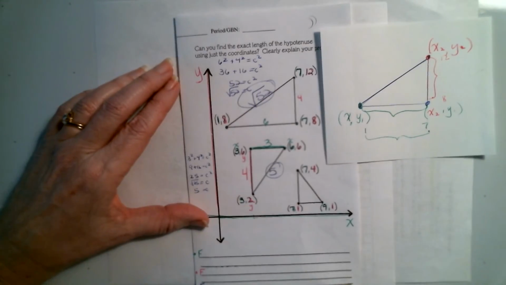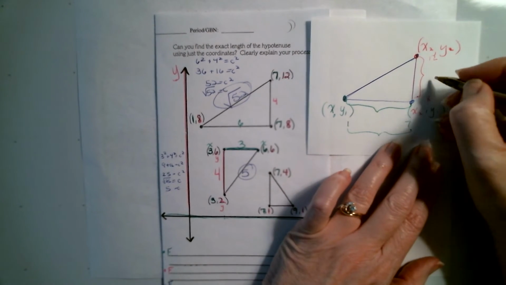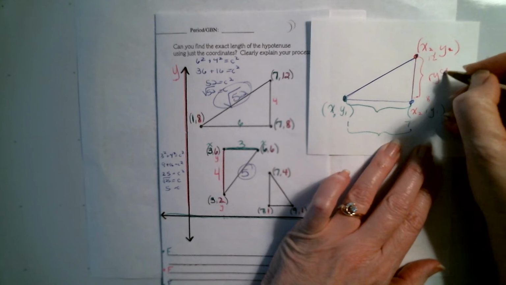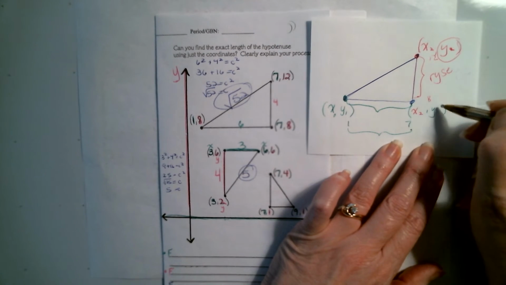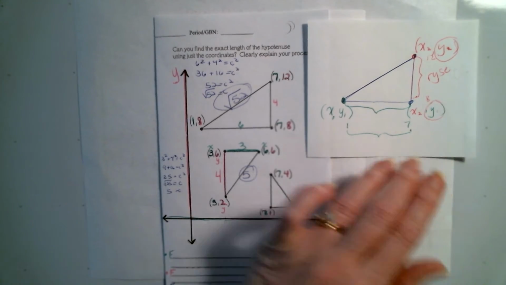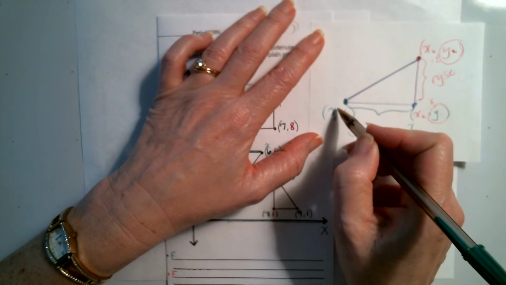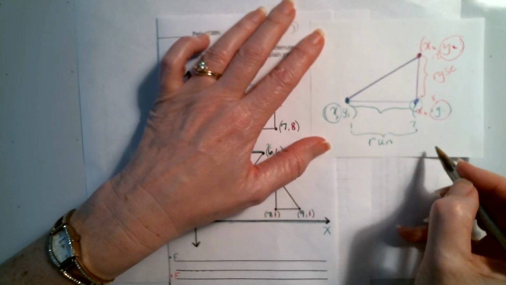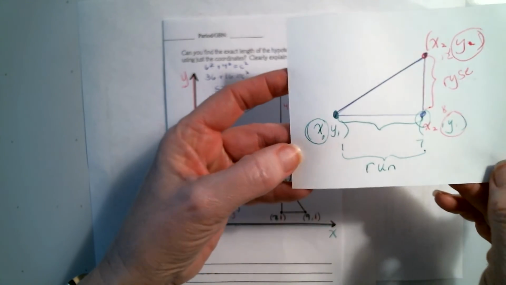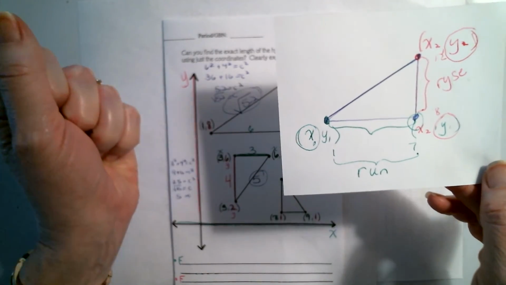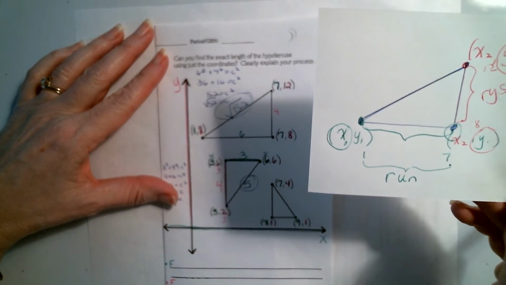So do you see how this is a lot like our rise and our run? This was calculating our rise. What's the difference in our y values? And this was like calculating the run, the difference in our x values. So that's very, very similar to what we're doing, right? It isn't exactly, but you'll do more of this next year when you get into algebra, and especially geometry.